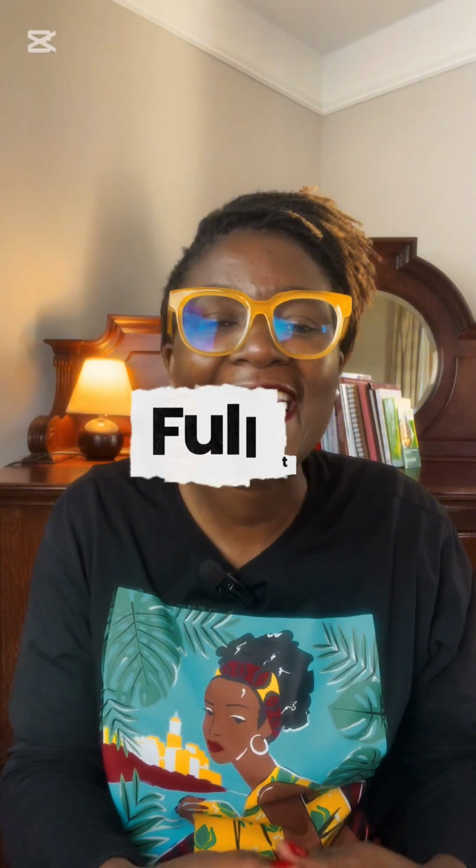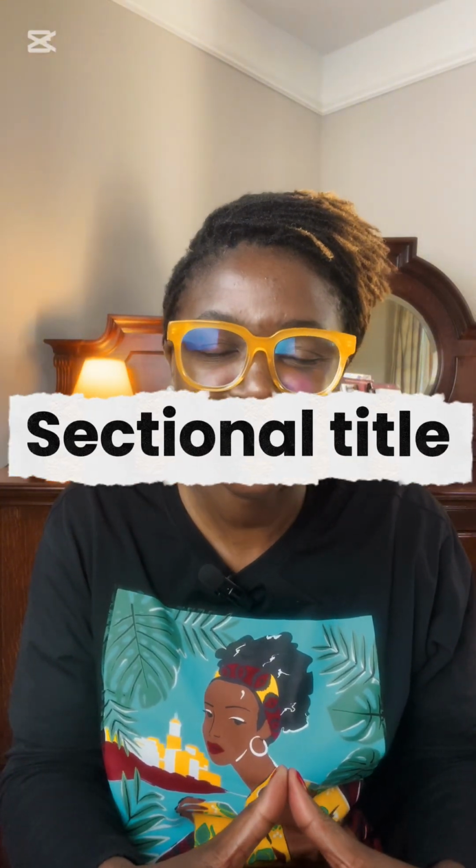Because those terms fit into one of the two major ownership types in South Africa: full title and sectional title. And understanding the difference can shape your monthly costs, your responsibilities, your freedom of renovation, and even your future resale value. Right, now that we are on the same page, let's start with the fundamentals.